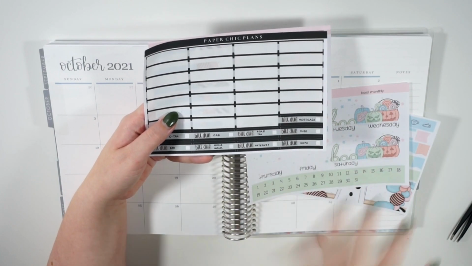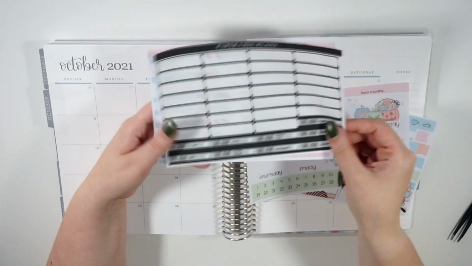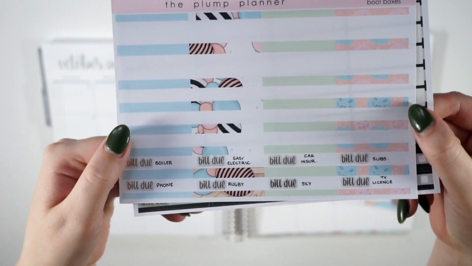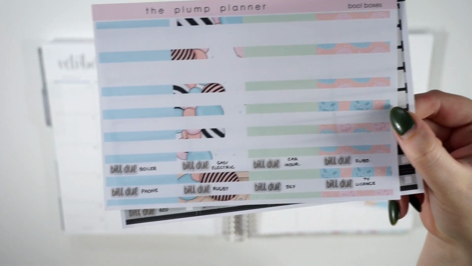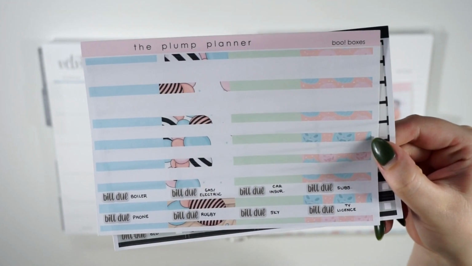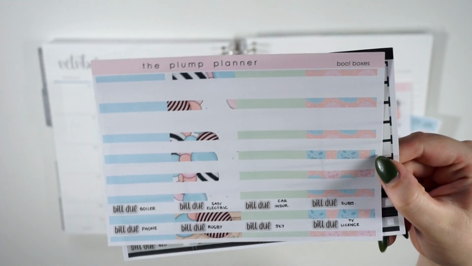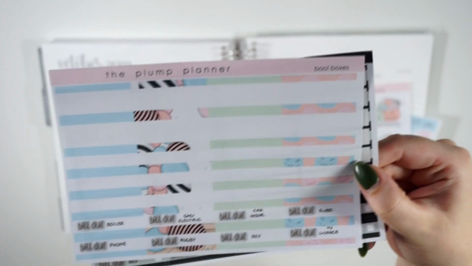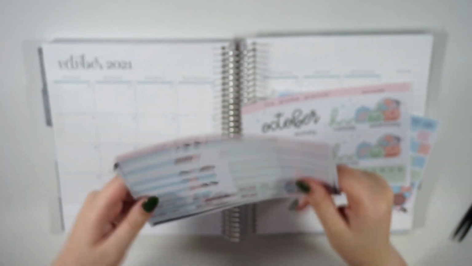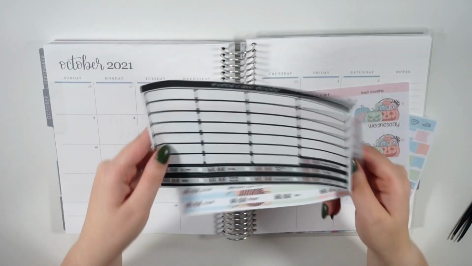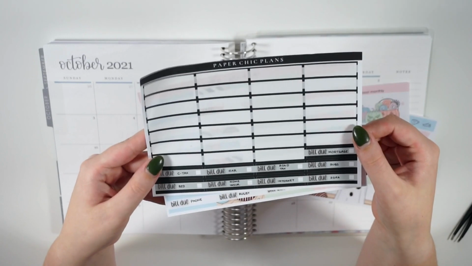I've also set up all of my bills, sorry, but I ran out of my little black ones, so I decided, hopefully you can see this, to use the little boxes down at the bottom. I originally got this sheet for my appointments and things in the month and my other planner, but I thought these would work and they're just as cute. I definitely need to pick up another one of these sheets. These are from Paper Sheet Plans.